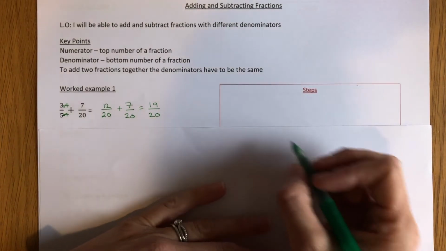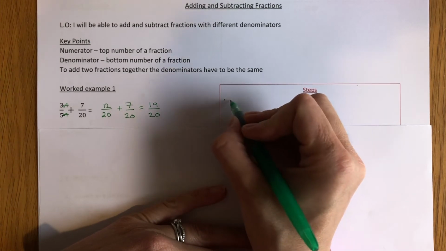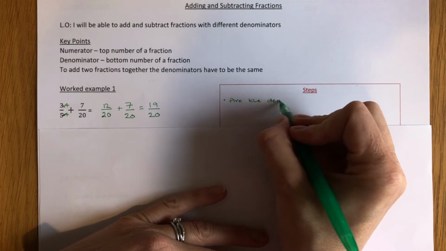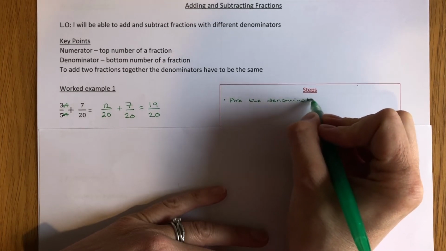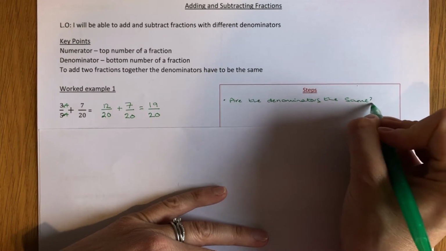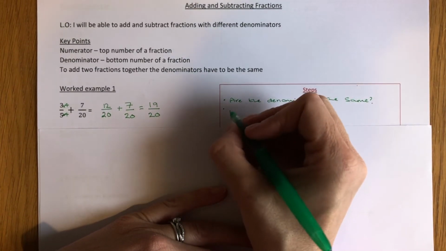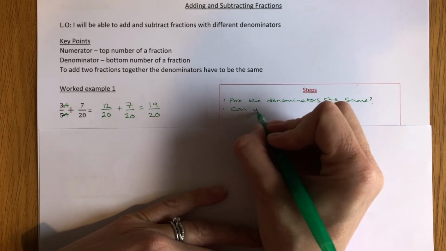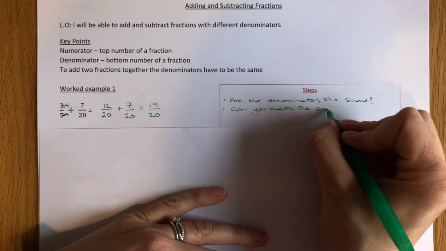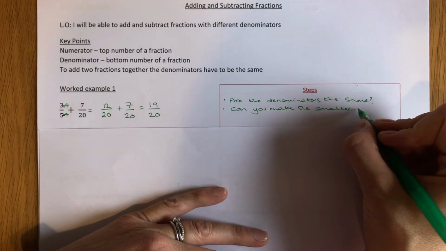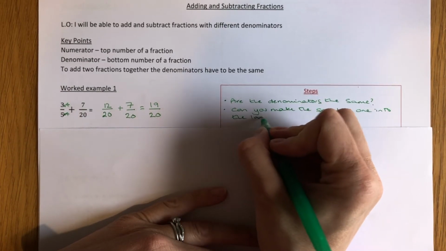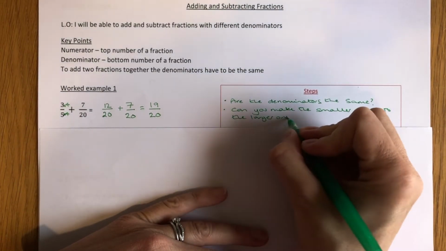So let's write down our steps here. So the first thing you do is you say to yourselves, are the denominators the same? Okay. If they're not, can you make the smaller one, so the smaller denominator, into the larger one by multiplying?